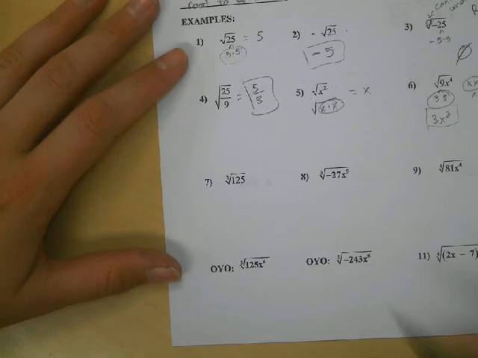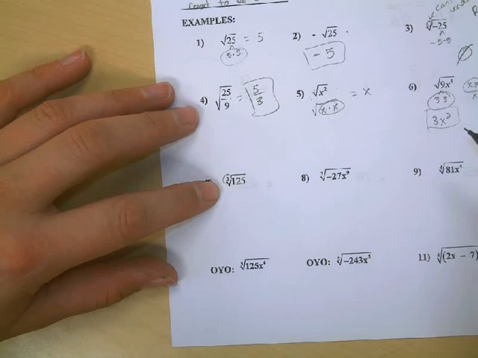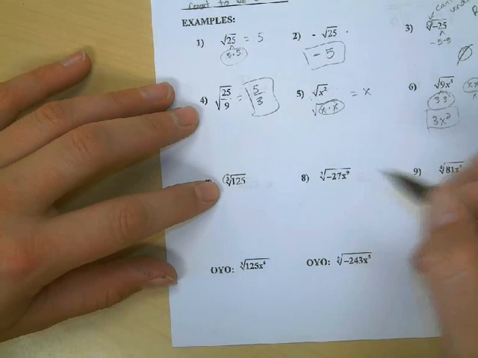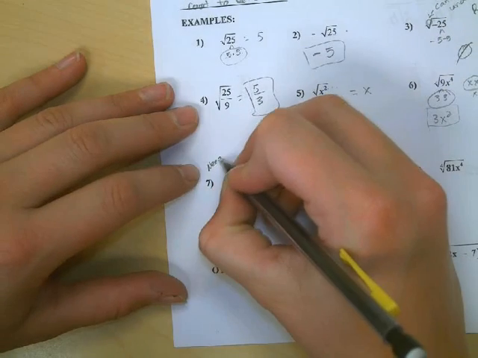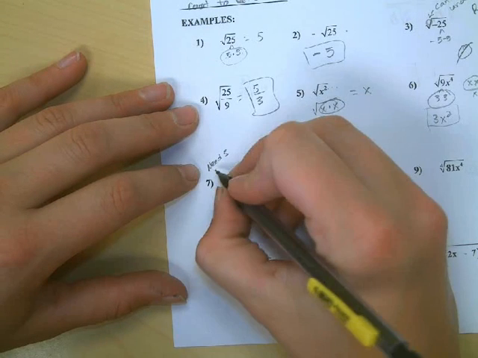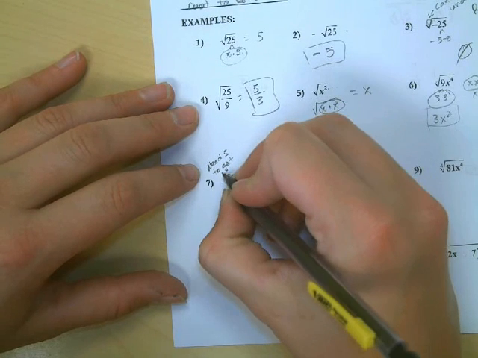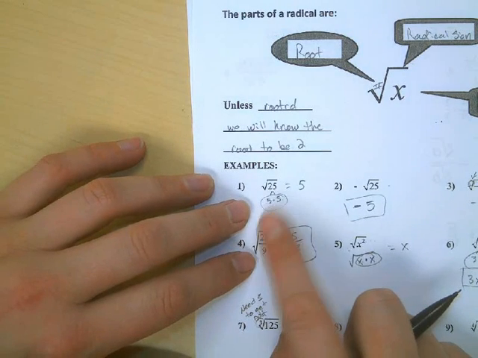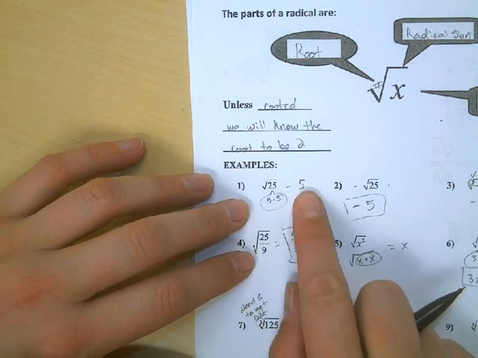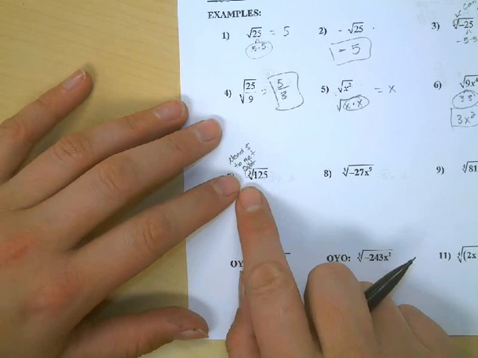Okay, so same thing on this, only now since this is a root 3, this is a cubed root, is how you say that. So now we need 3 to get out. Right? In order to get out of a square root, we needed a group of 2. Now I'm looking for what number multiplied 3 times would get me to 125.